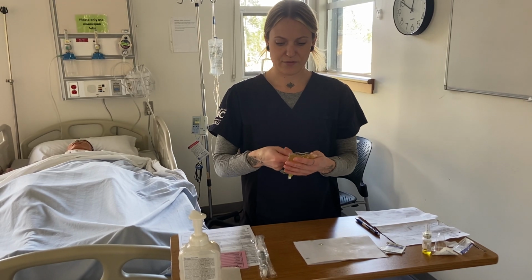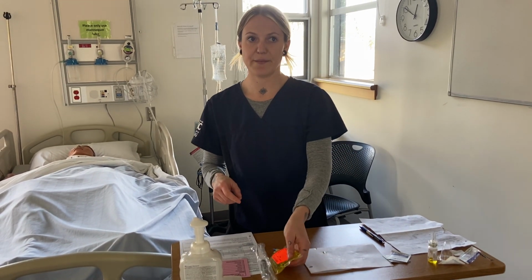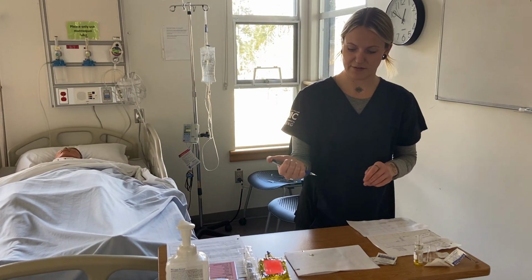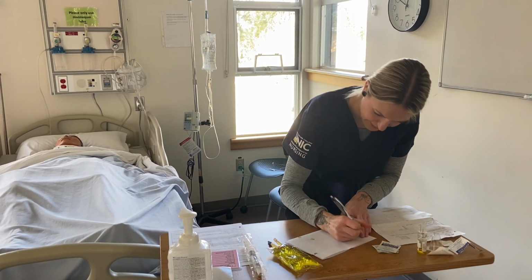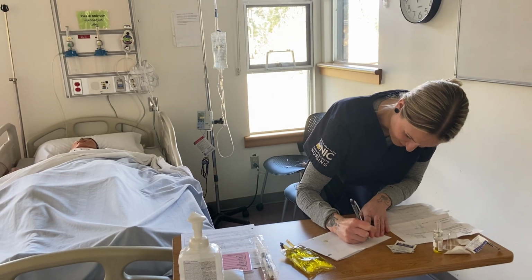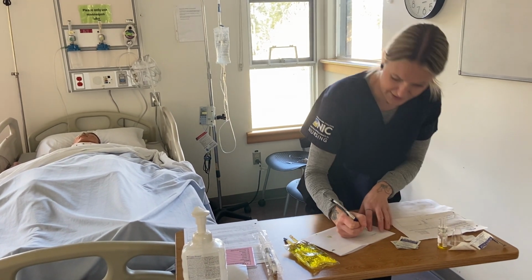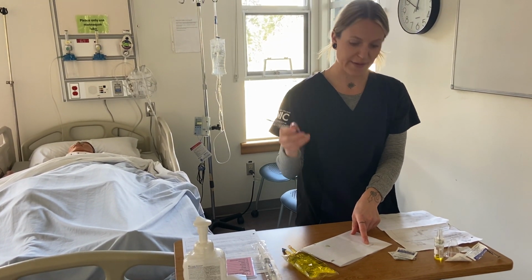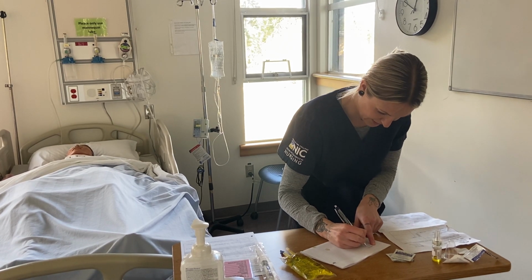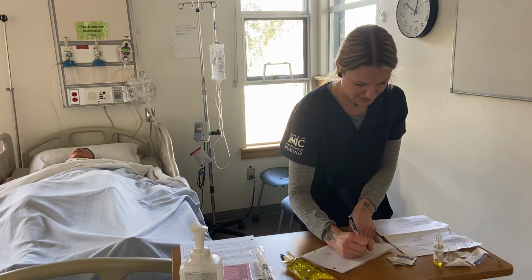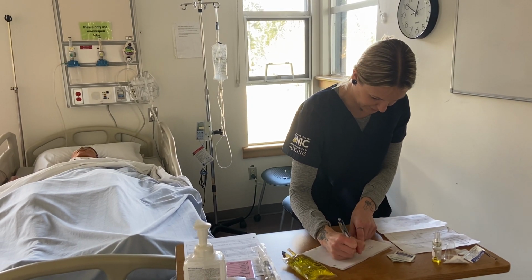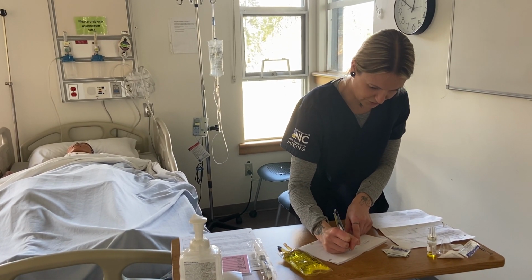All right, so because I'm not using a pump, I have to calculate the drip rate, so I'll do that by however many mils are in my mini bag, so 100 mils. And I am to infuse this for 20 minutes, so divided by 20 minutes times my drop factor, which was 10, equals 50 drops a minute.